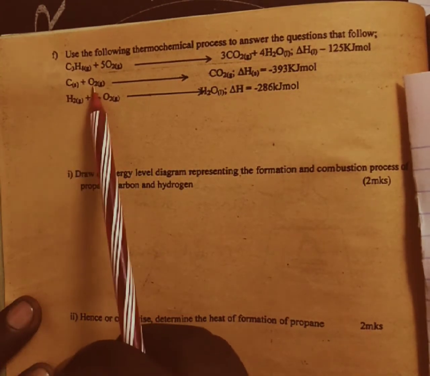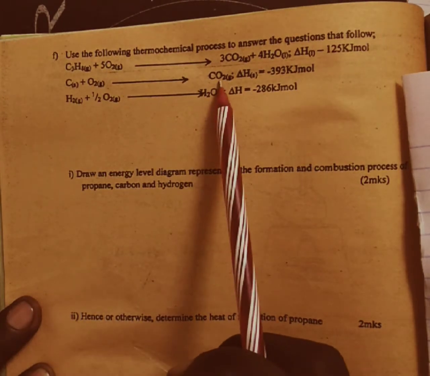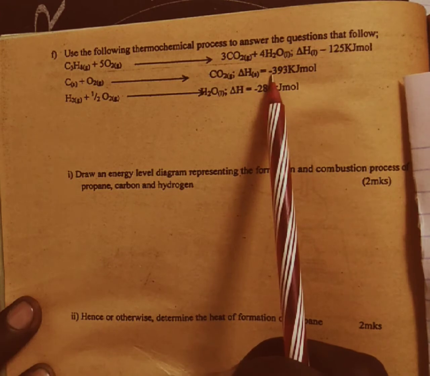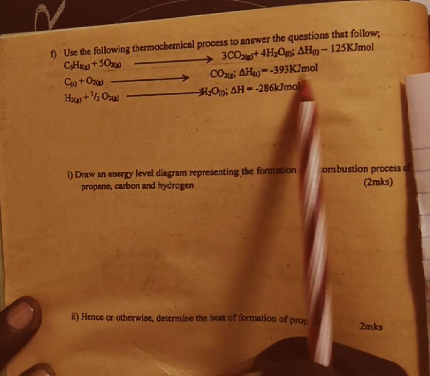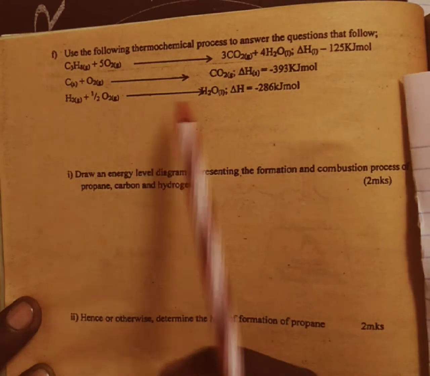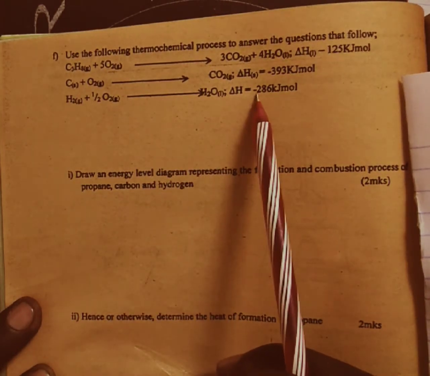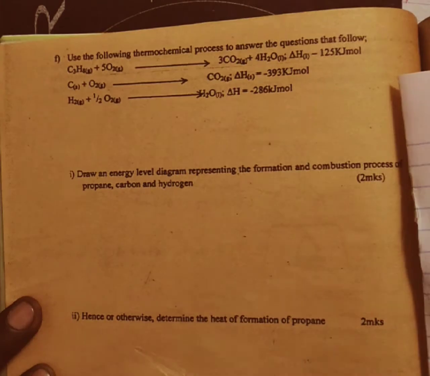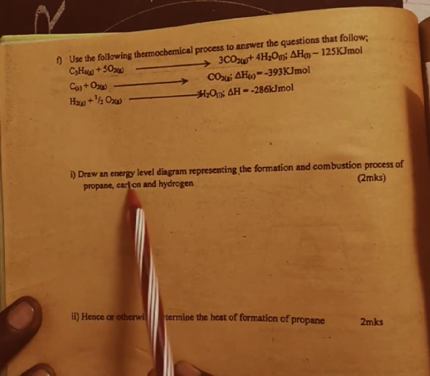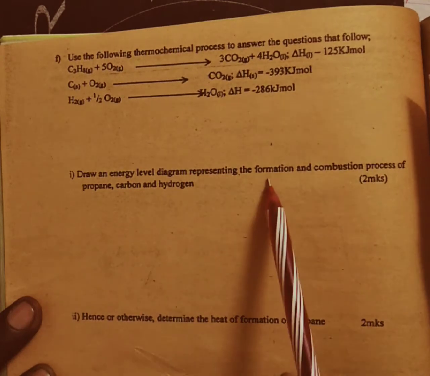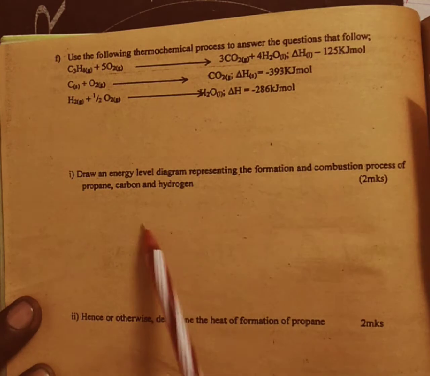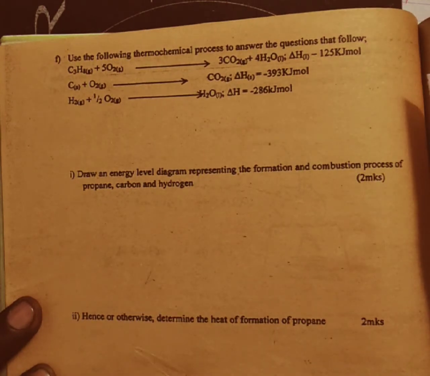When you burn carbon in air, it gives you carbon dioxide, and the heat involved is negative 393 kilojoules per mole. And again, when you burn 1 mole of hydrogen, you get negative 286 kilojoules per mole. So Roman 1, draw an energy level diagram representing the formation and the combustion process of propane, carbon, and hydrogen.